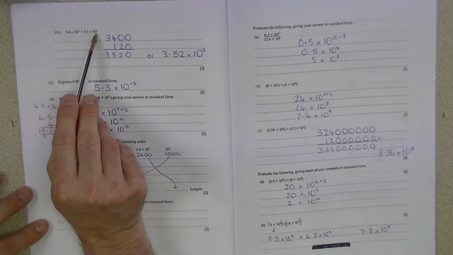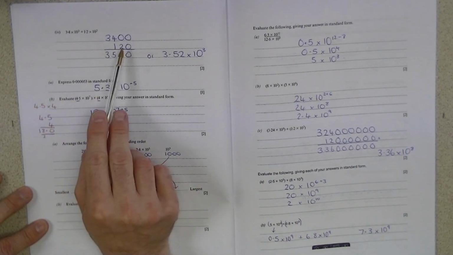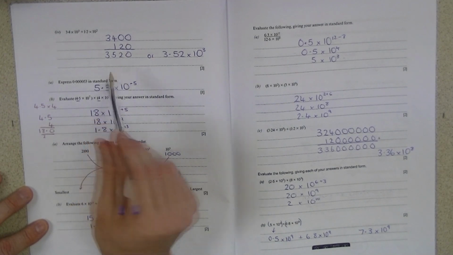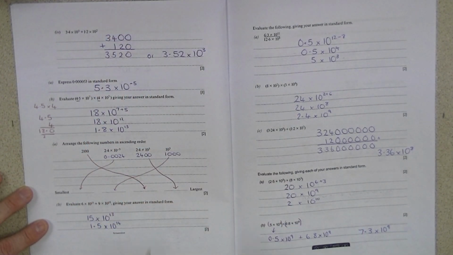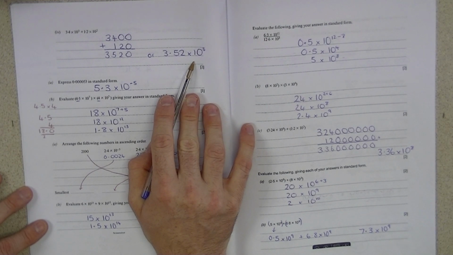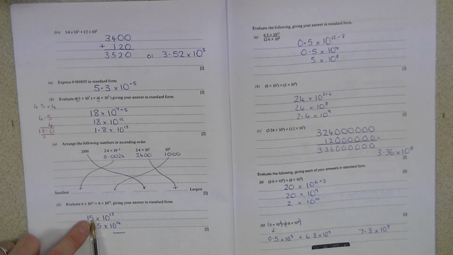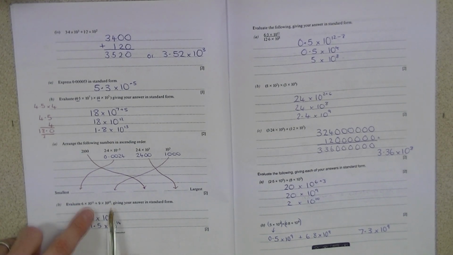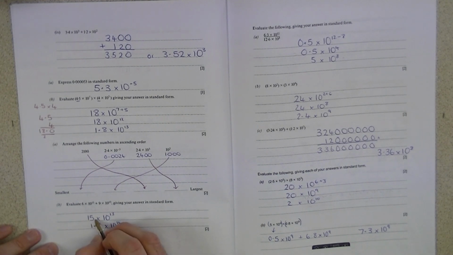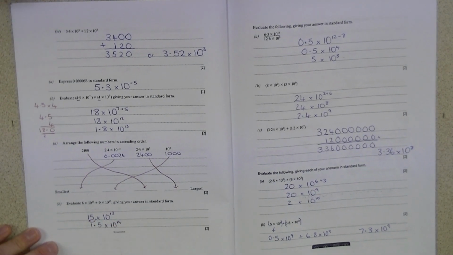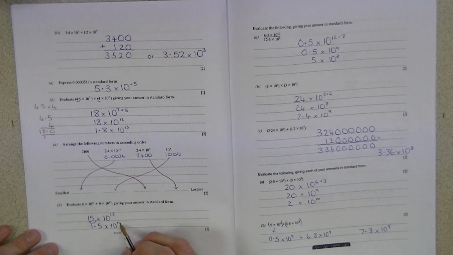Here, different indices. Right, take them out of standard form, add them together, should have written add there, and then put it back into standard form, okay? Whereas here, same indices, 13, 13, so you can just add the numbers. 15 times 10 to the power 13, that doesn't change. However, this time, making that smaller to 1.5, to counteract it, make the indice bigger, okay?